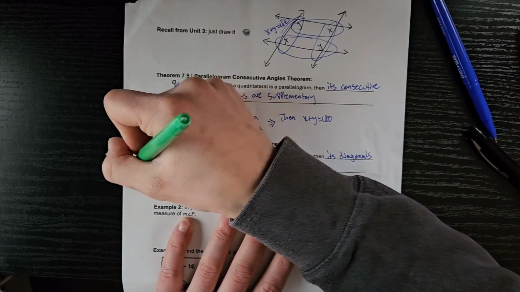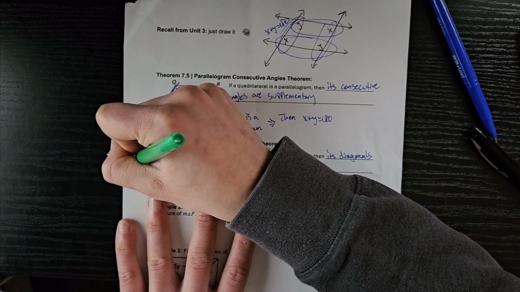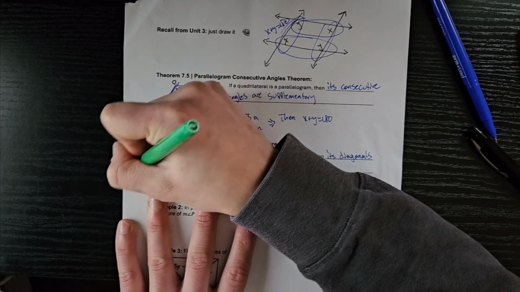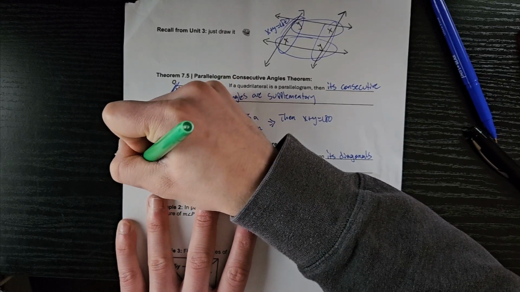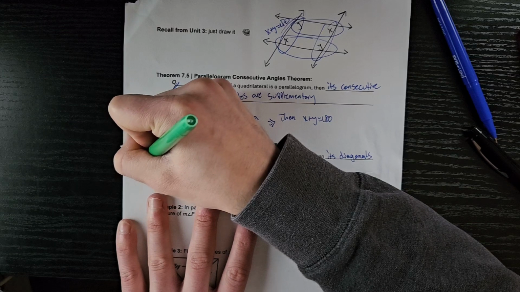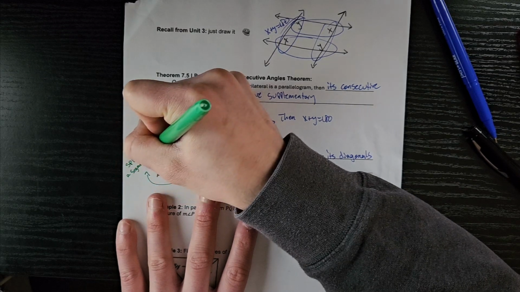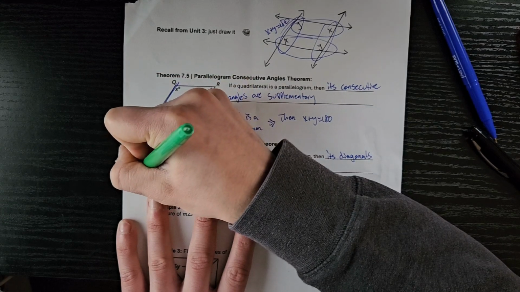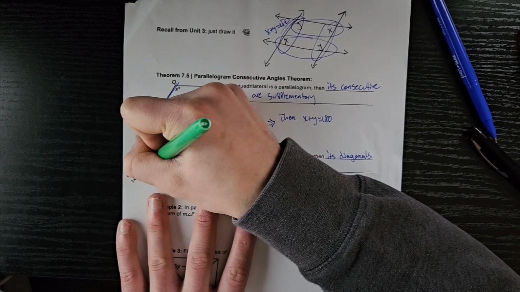Remember that bisecting means splitting a segment or angle into two equal halves.